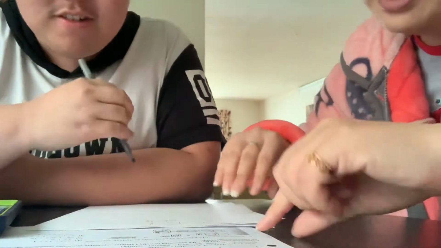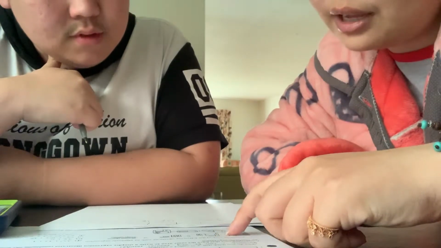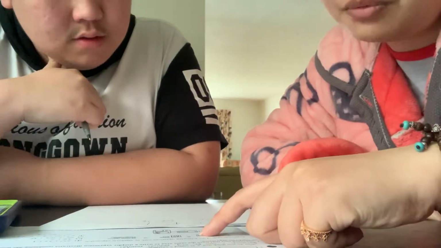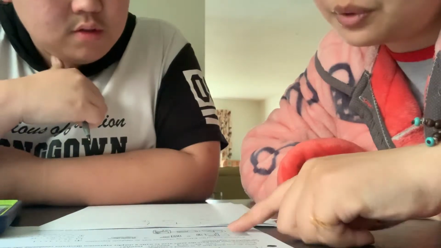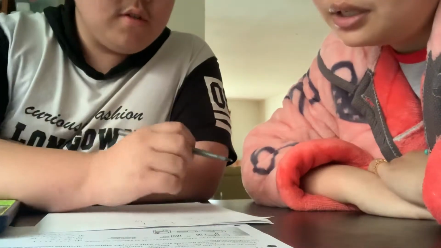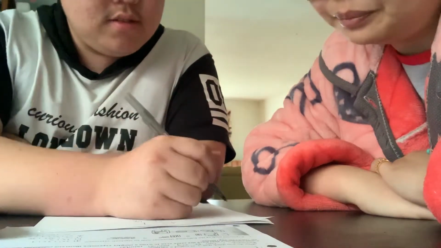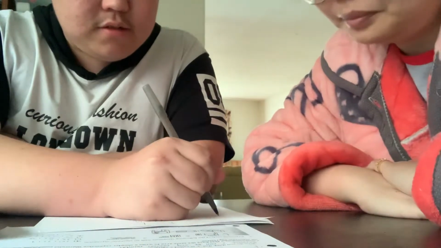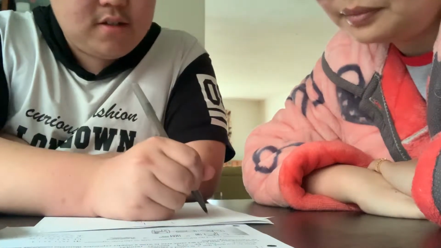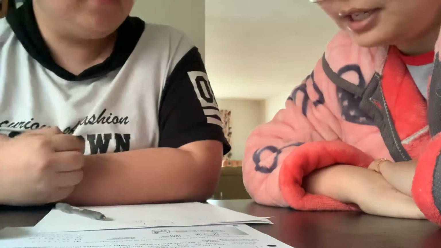So the first one, for A, there are 2 big squares, 3 long tiles and 4 small squares. So do I find the area of all of them together? So for A it is 2x squared plus 3x plus 4. Is that right? Yes.